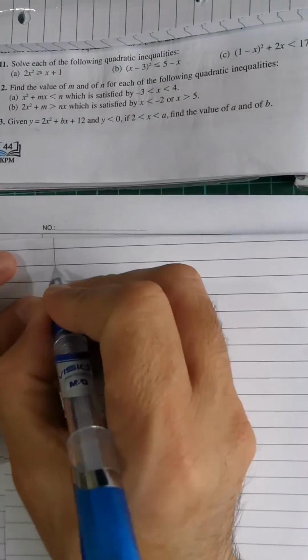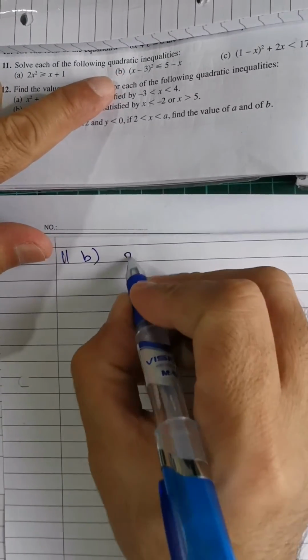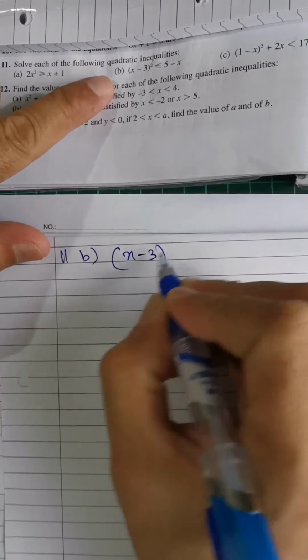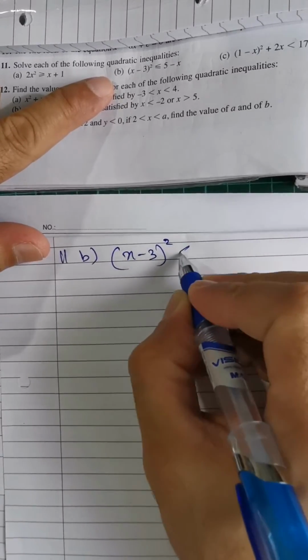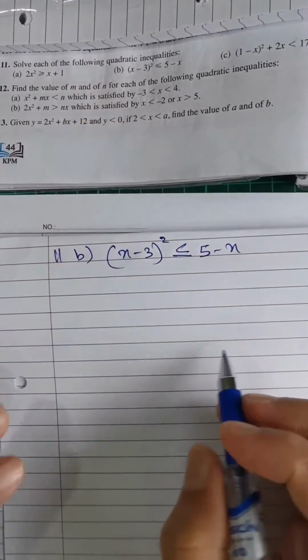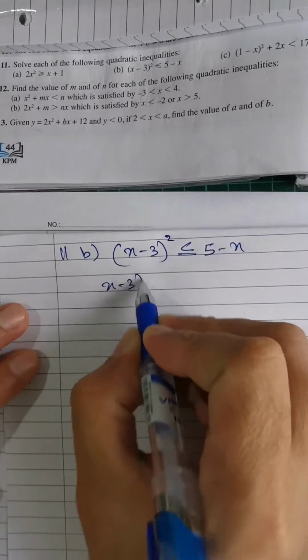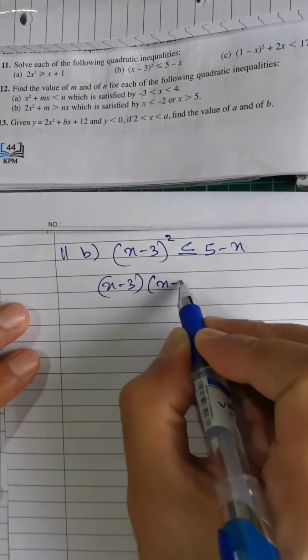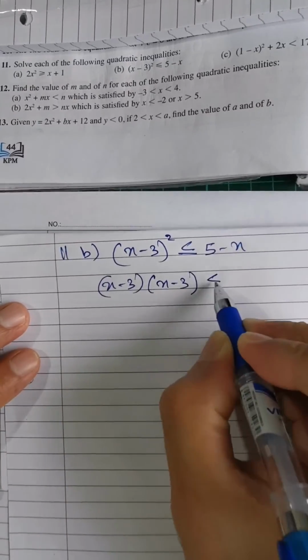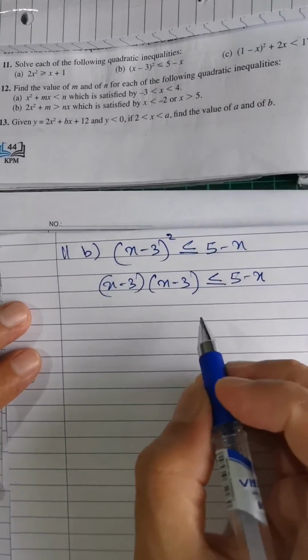Then 11b, that is x minus 3 squared less than or equals to 5 minus x. Okay, expand this bracket. So we expand the bracket.